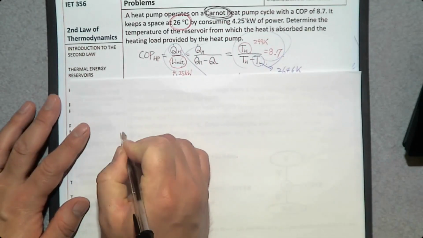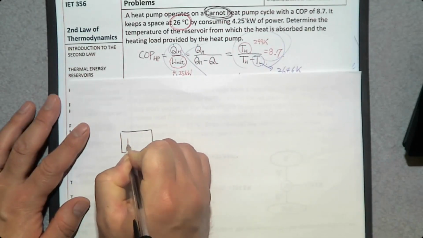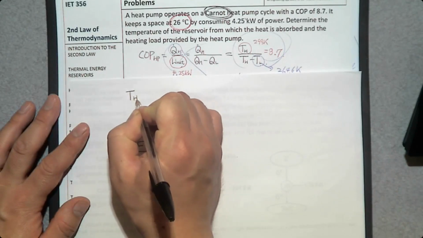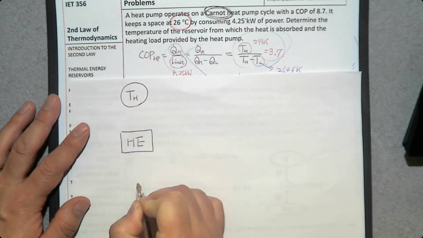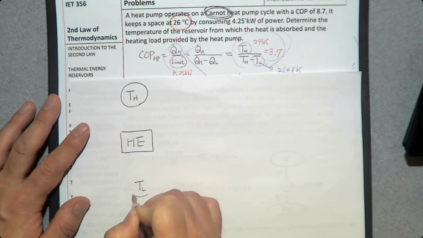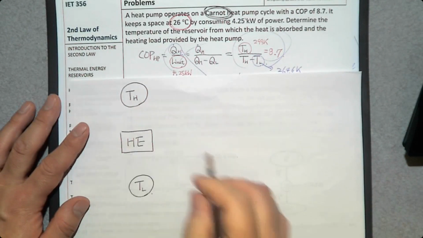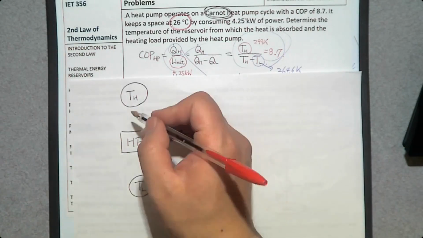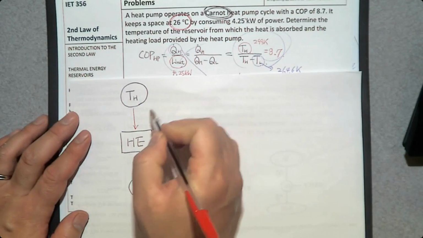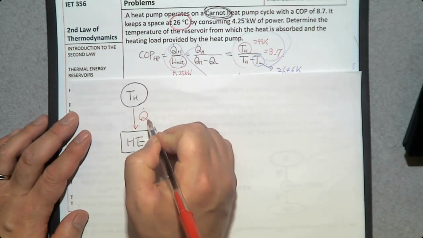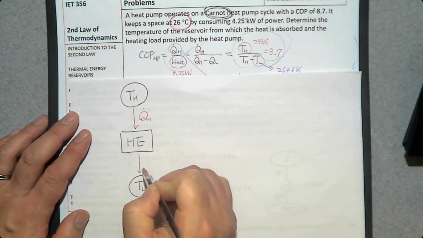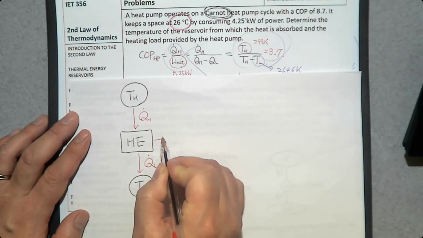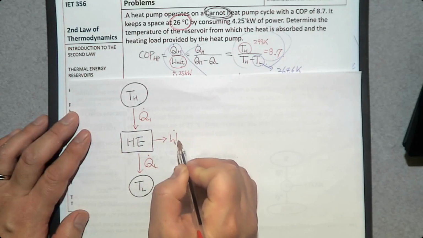We have a heat engine. This heat engine has 2 thermal energy reservoirs. One is at high temperature, the other is at low temperature, and the heat transfer direction is from high temperature to low temperature. So there's a Q dot H, there's a Q dot L, and we can produce power, W dot net.